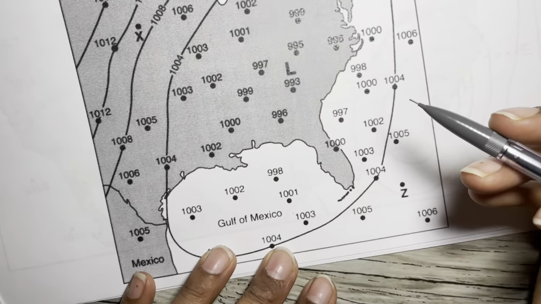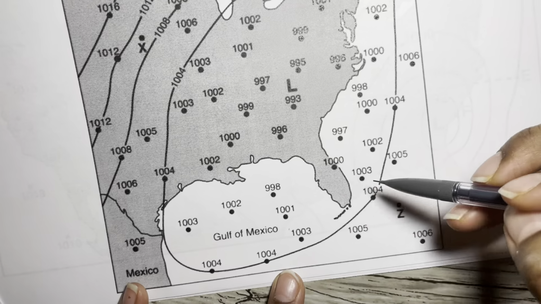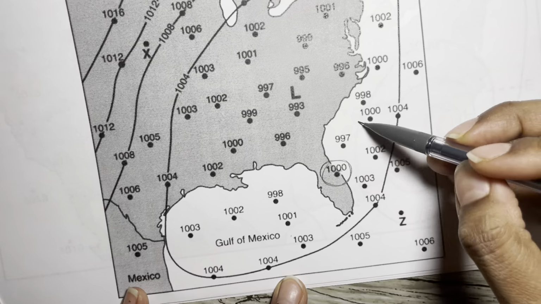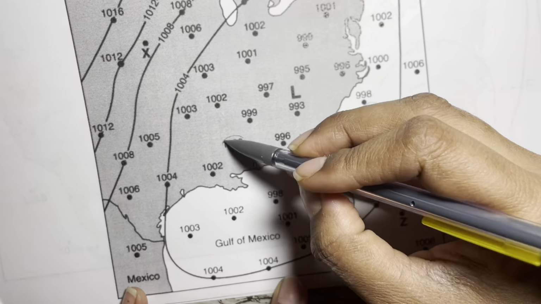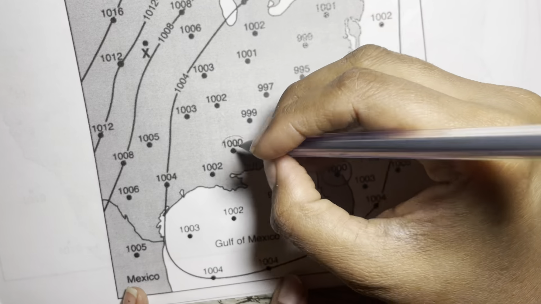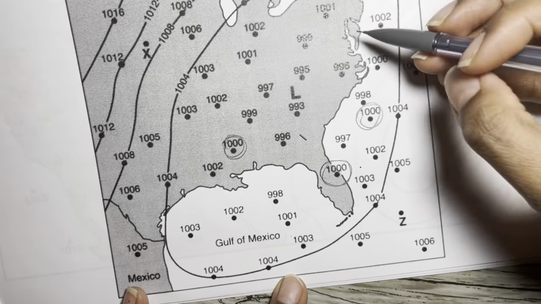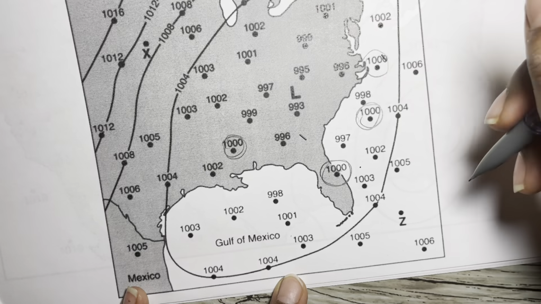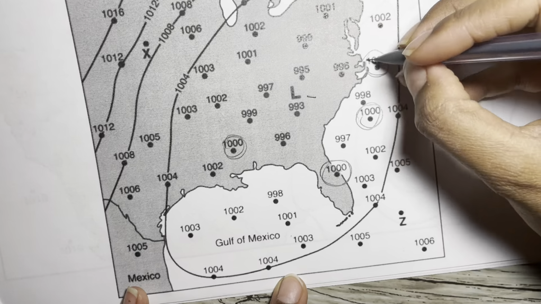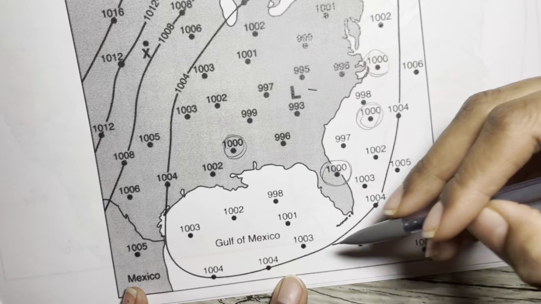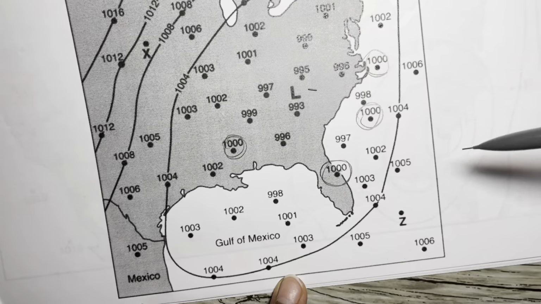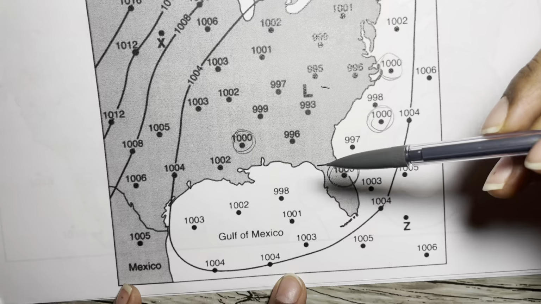So let's see. Here's a 1000. Here's a 1000. Here's a 1000. Where else? Here's a 1000. Are there any other 1000s? I don't see any more 1000s. So I found all my 1000s.